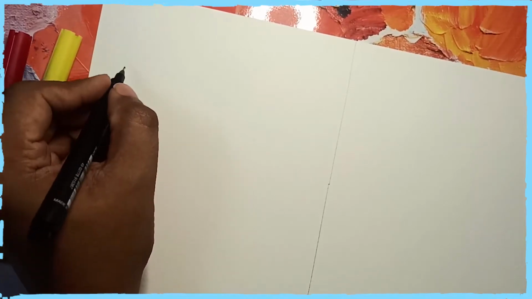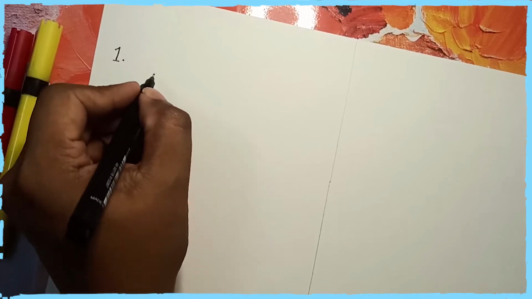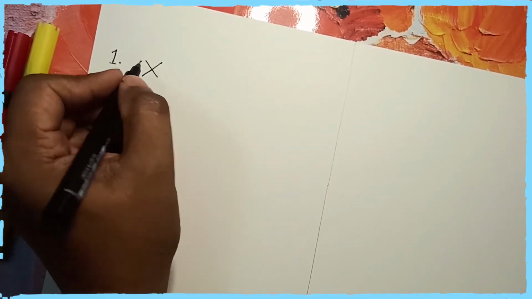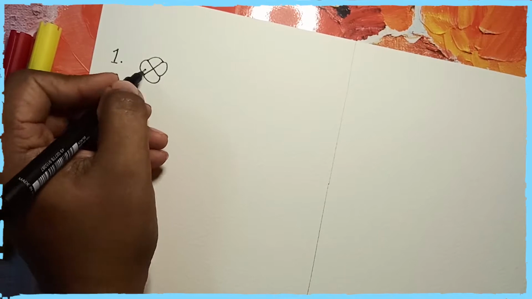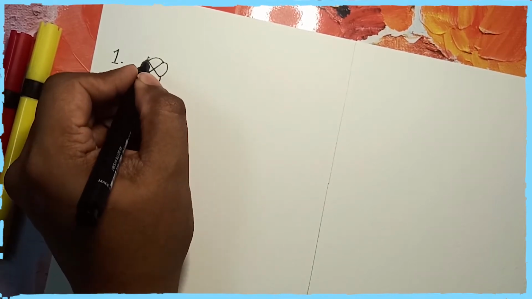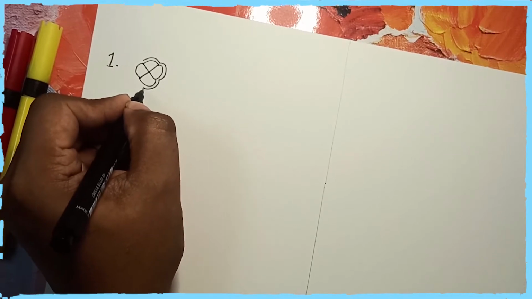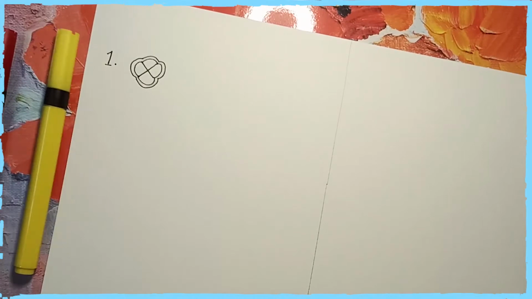Let us start with the simple flower motifs. So we'll start with just draw across like this and then join the ends. And then what you have to do, you have to give a double line.